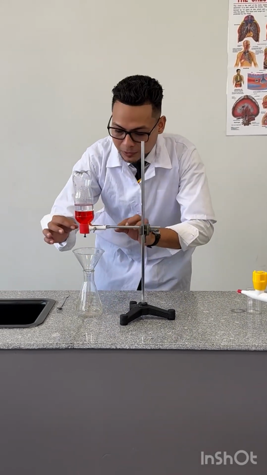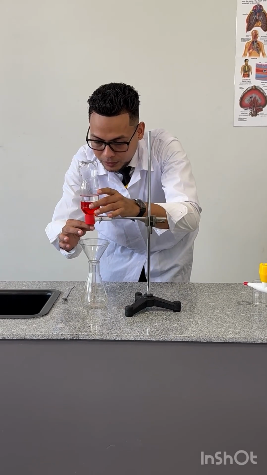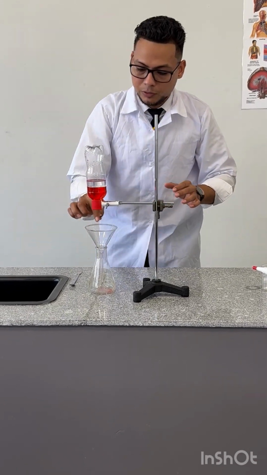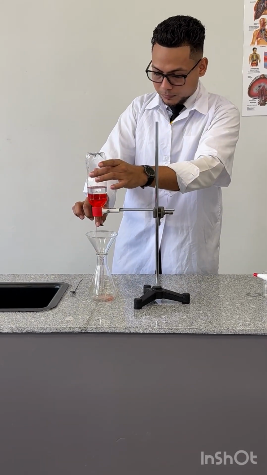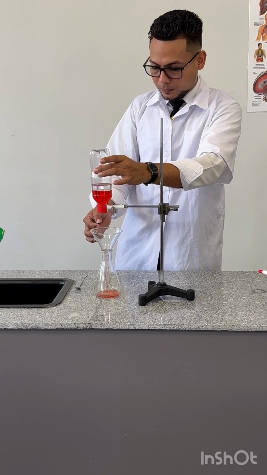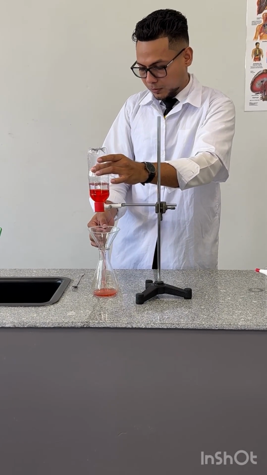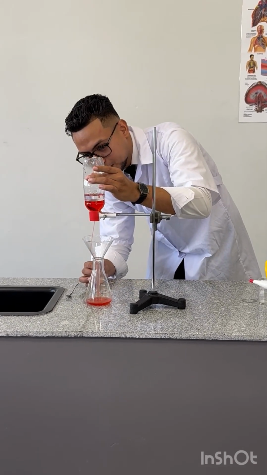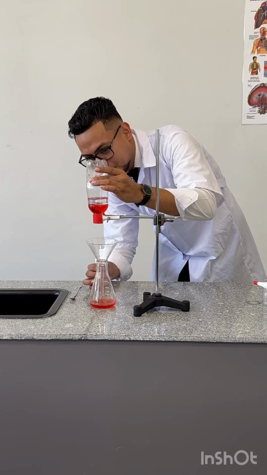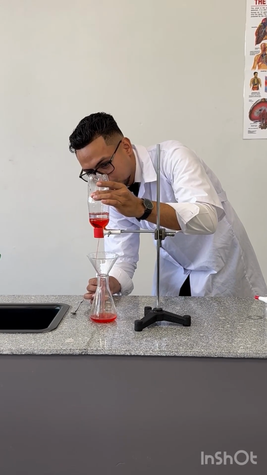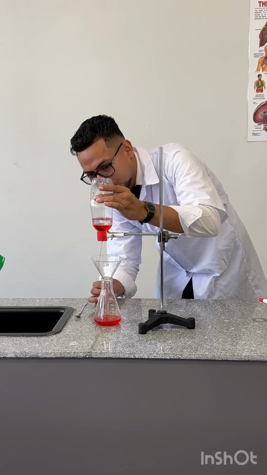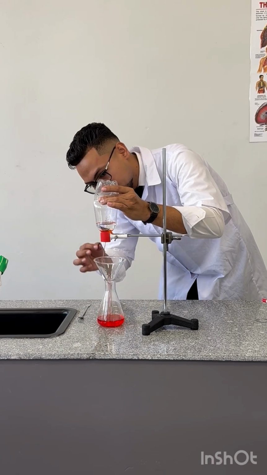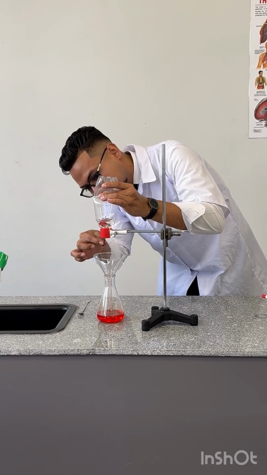Okay, so after 2 minutes, we are now going to loosen the screw. We can already see the separation, right? But we are going to loosen the screw really carefully, like this. I will have to squeeze the bottle a little bit, like this. Squeeze it more and more, until you finish with all the water, right? Like this.